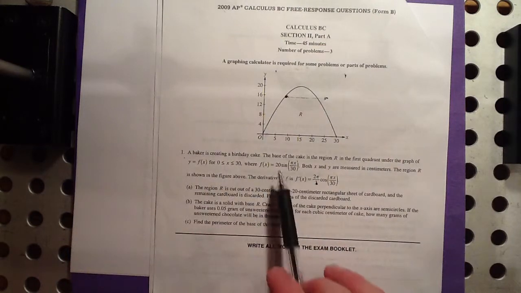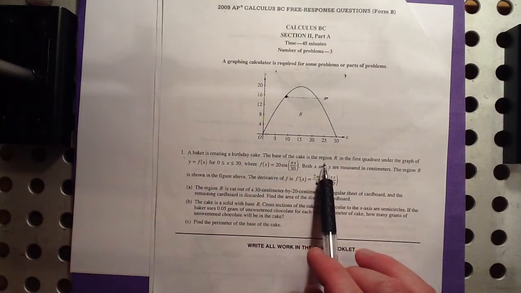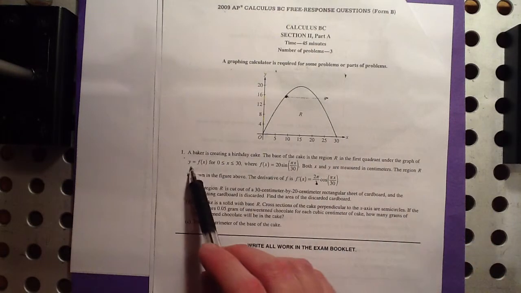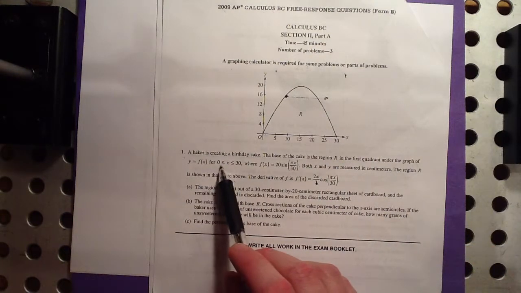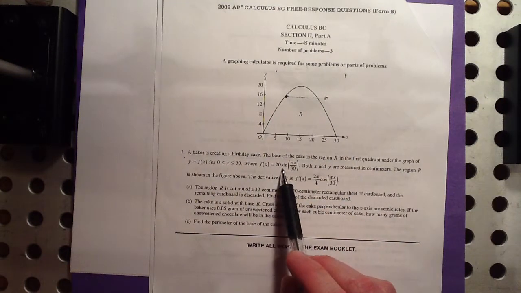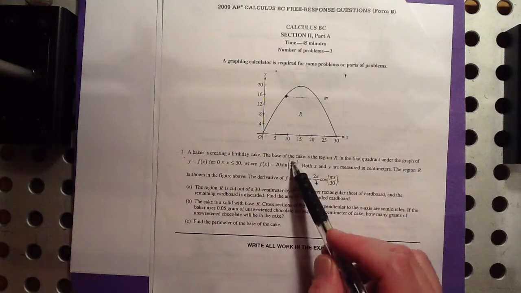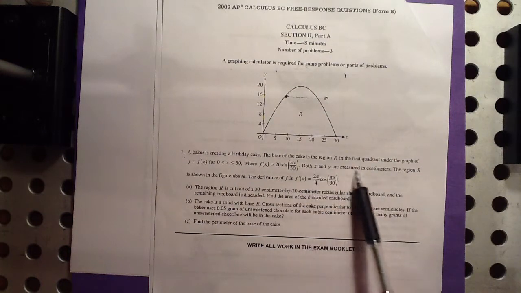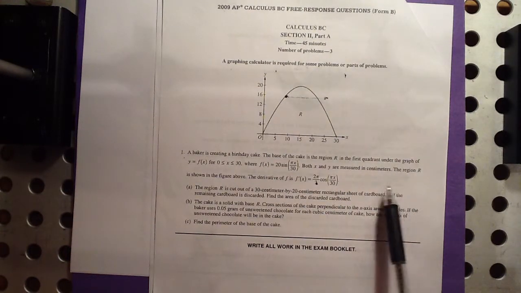Baker is creating a birthday cake. The base of the cake is the region R, in the first quadrant, under the graph of y equals f of x for 0 to 30. The function is given by 20, that's the amplitude, sine of pi over 30 x, so the period of the whole thing would be 60, right? So that's half of it. Both x and y are measured in centimeters.